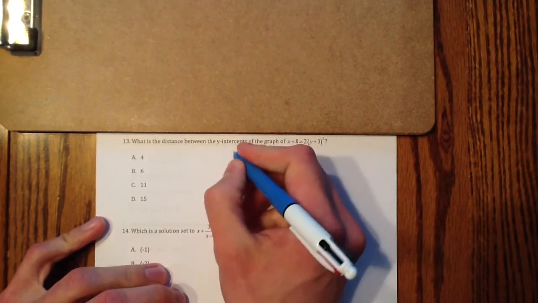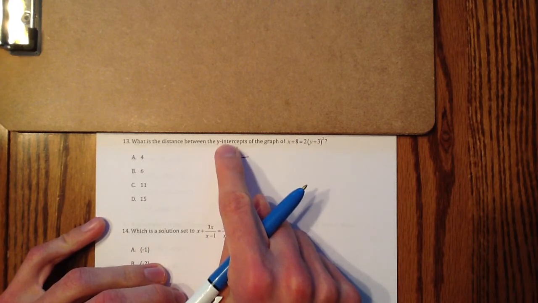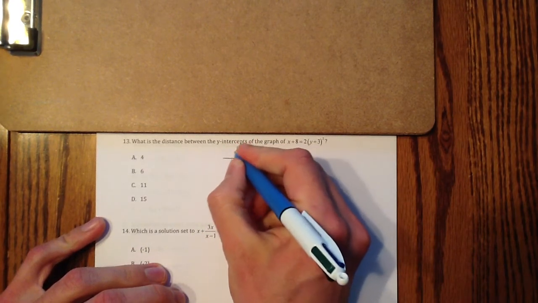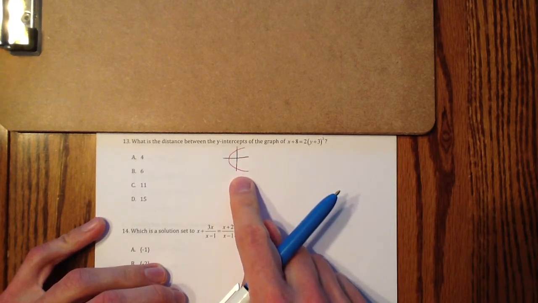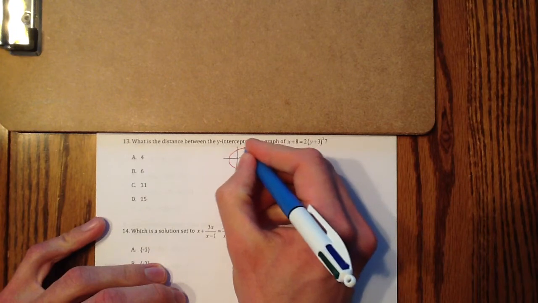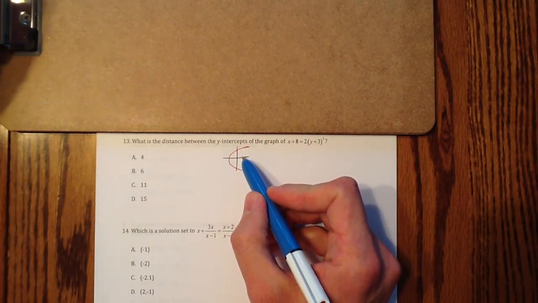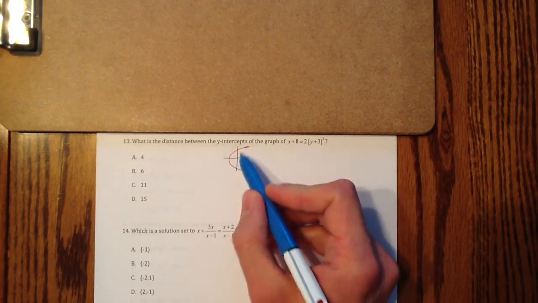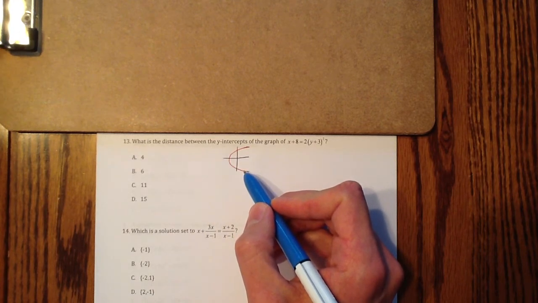And by function I mean it doesn't pass the vertical line test. And that's implied in what it says. Y-intercepts. It's plural. There's more than one place where it crosses the y-axis. This graph does this. It's a sideways parabola. And so it doesn't have a singular output for an input of x. In other words, if I plug in an x into this equation, I'd get more than one y value. So solving it is going to be a little bit different.